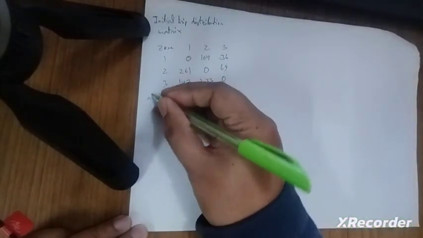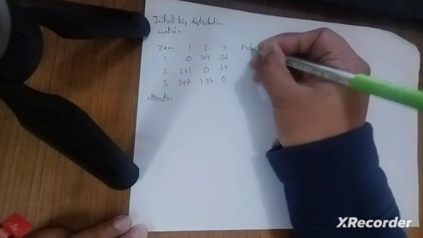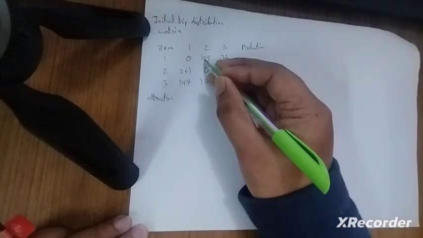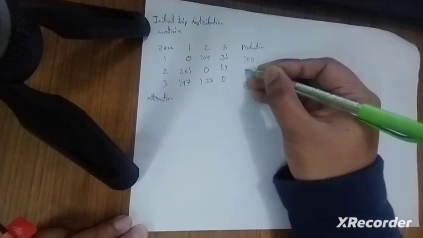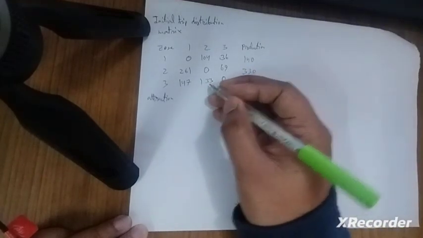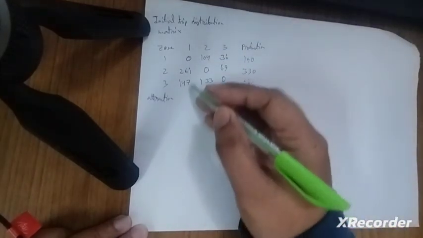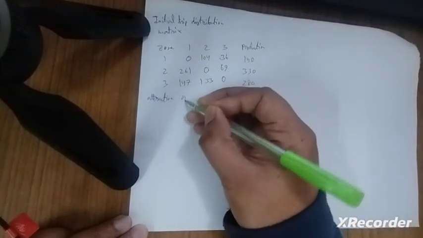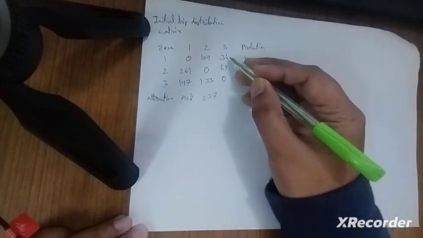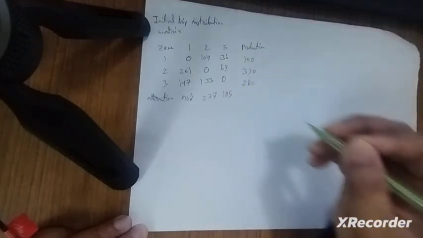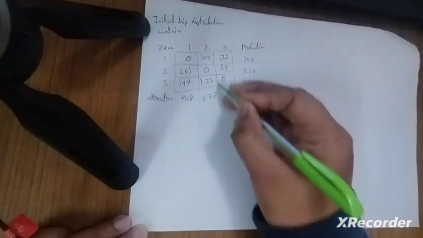Now we have to find our attraction and production values. Adding up, 104 plus 36 gives 140, 261 plus 69 gives us 330, 147 plus 133 gives us 280. These are the total productions. Adding up column-wise, 261 plus 147 gives us 408, 104 plus 133 gives us 237, and 36 plus 69 gives us 105. These are the values for the initial trip distribution matrix.